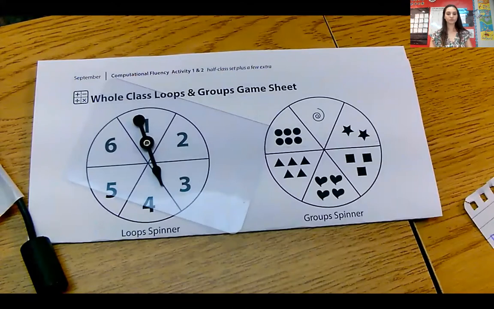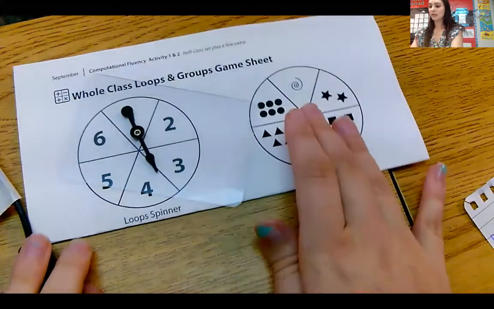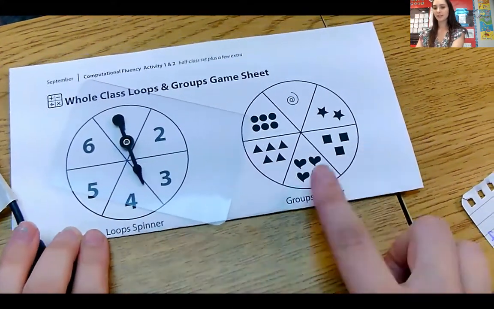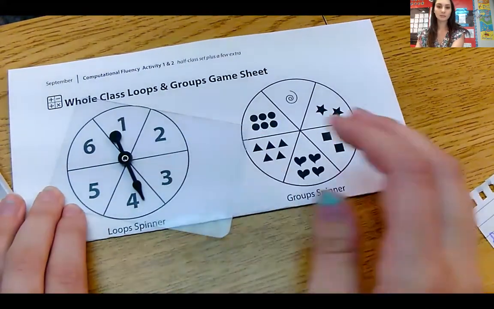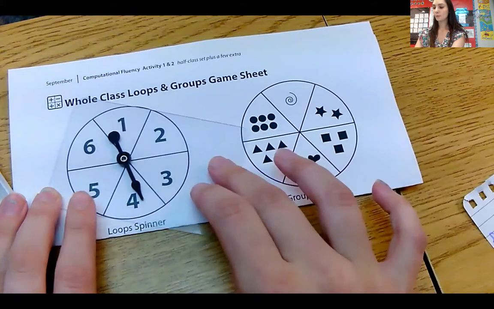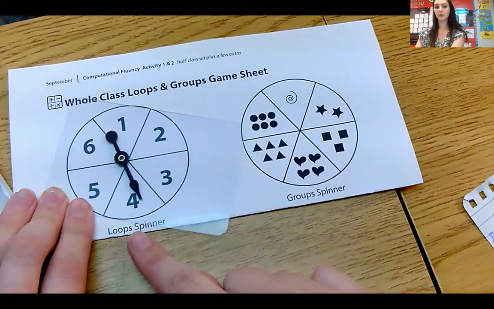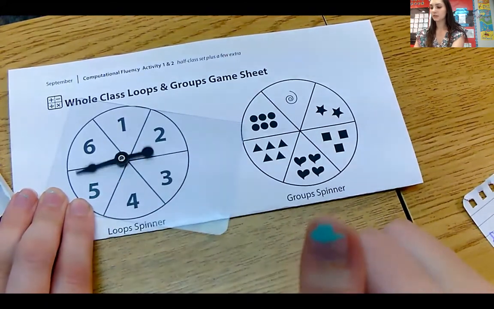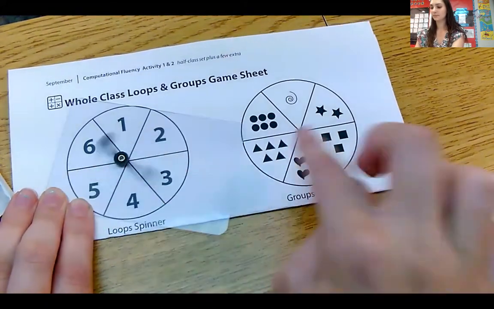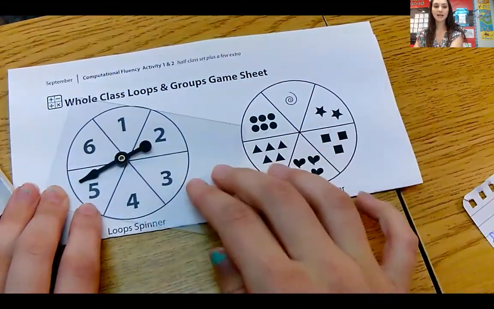Okay. So this is my loop spinner and this is my group spinner. So loops and groups represents multiplication. So I'm going to start by spinning my loops spinner to see how many loops I want to make. So let's do it again. 5 loops.